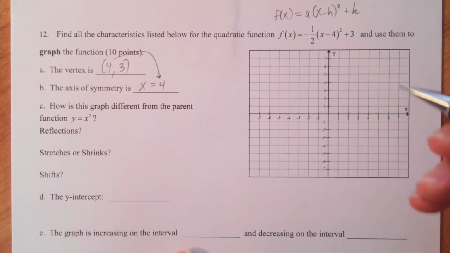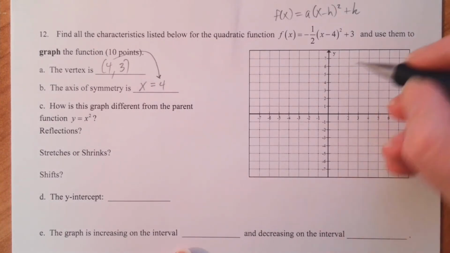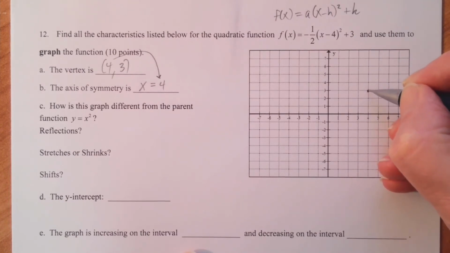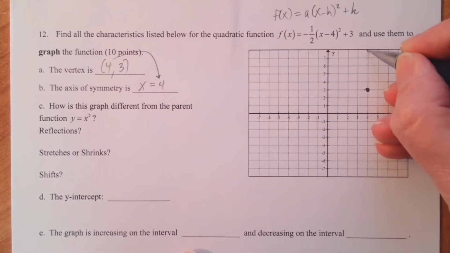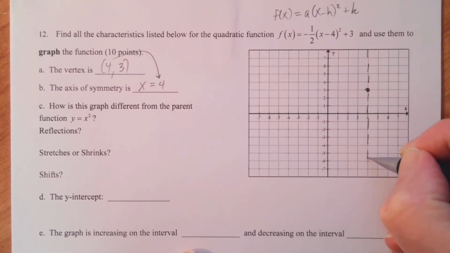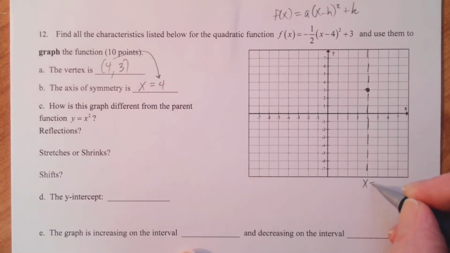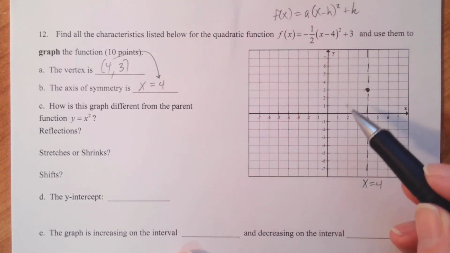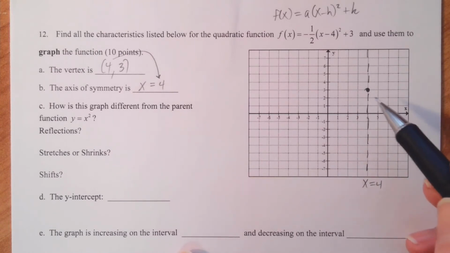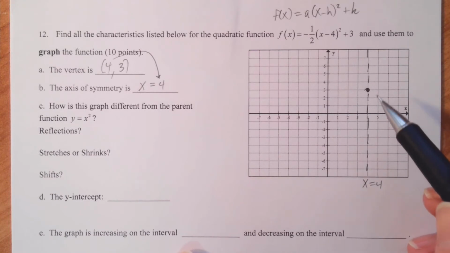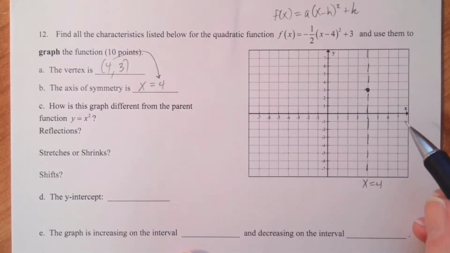And what I would encourage you to do at this point is go ahead and draw the graph. So we're going to draw the vertex 4, 3, and also the axis of symmetry, which is at x equals 4. So because of this minus, a is negative, we know this thing opens down. And so really we just need a couple more points and we can draw this graph.